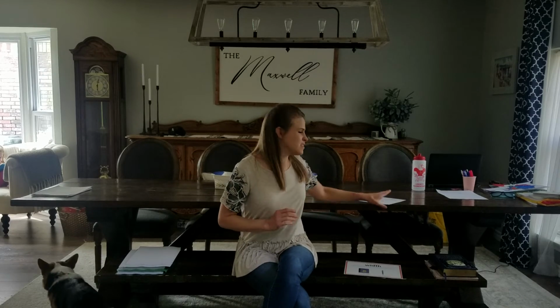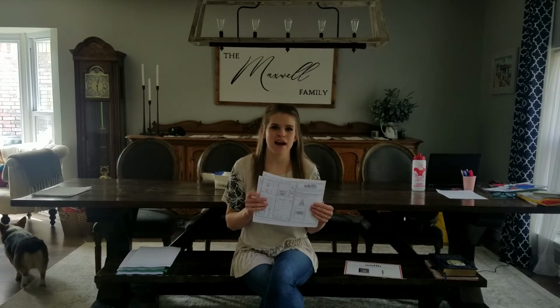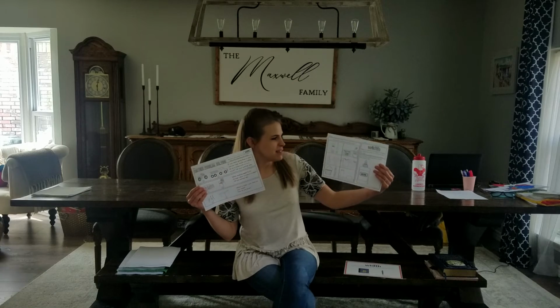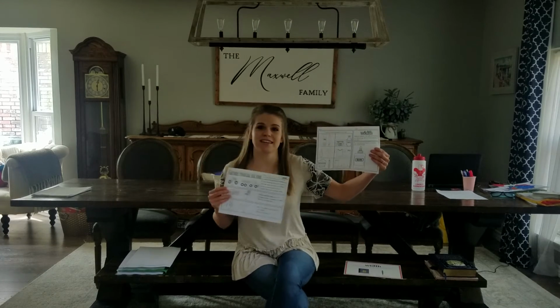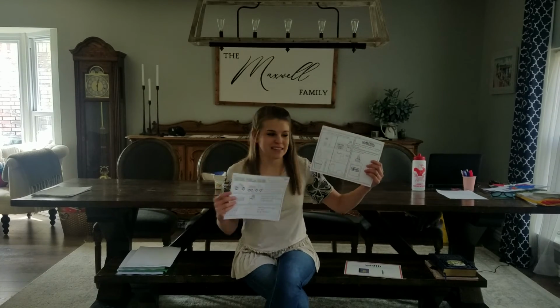Thank you for doing this measurement activity with me. We're going to have some pages linked below where you can practice and see which objects are wider than the other ones, and then you actually get to draw a picture of your own.